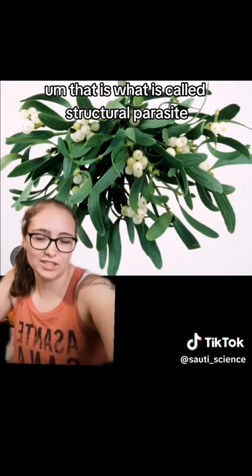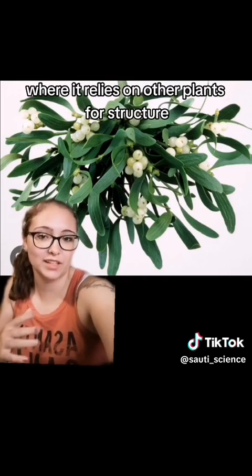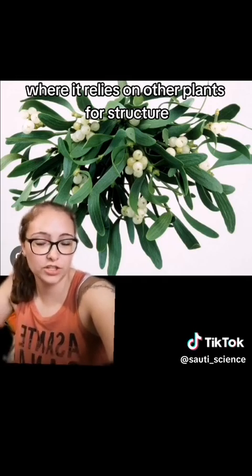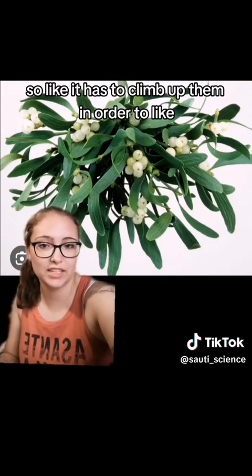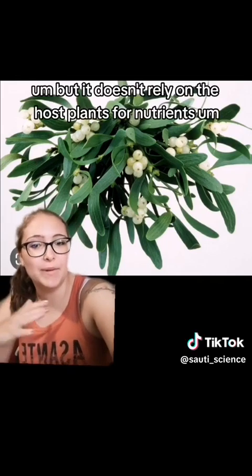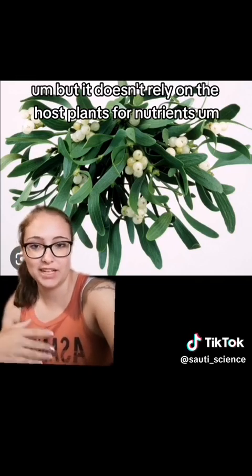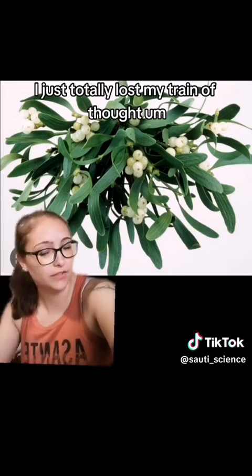That is what is called a structural parasite, where it relies on other plants for structure. It has to climb up them in order to spread fully and get closer to sunlight, but it doesn't rely on the host plants for nutrients.